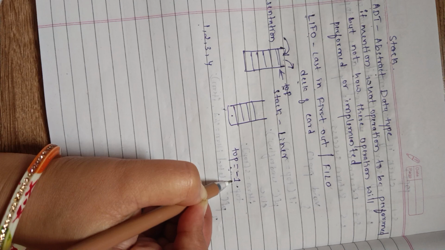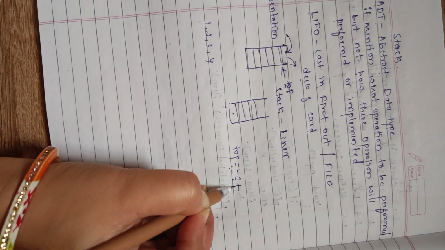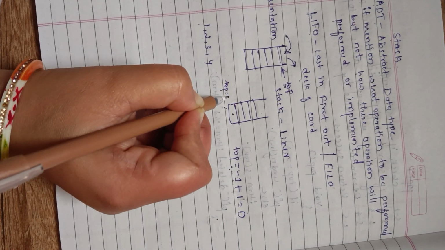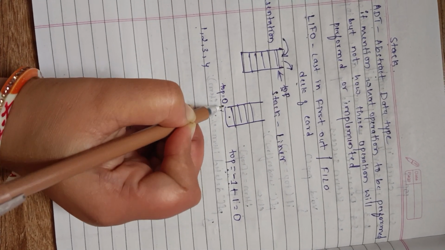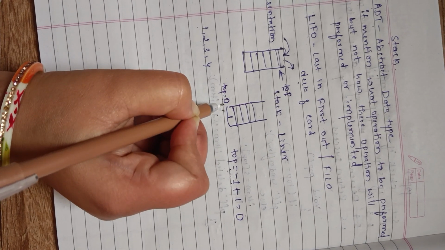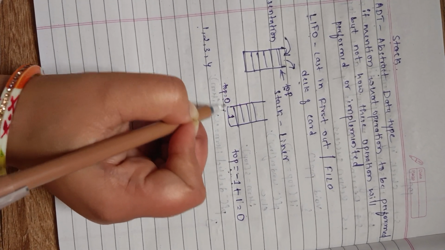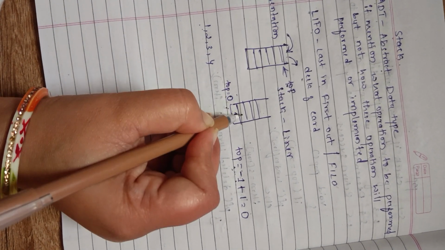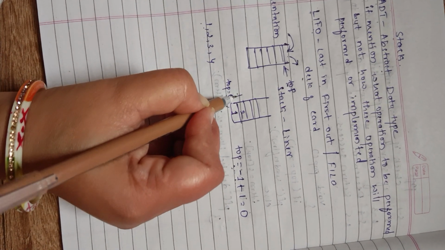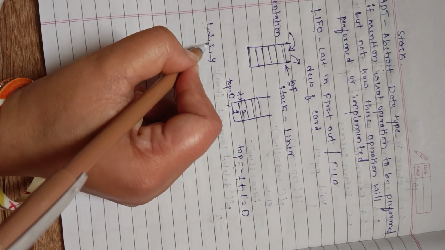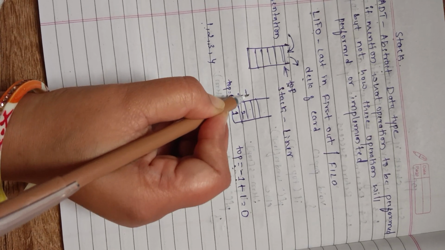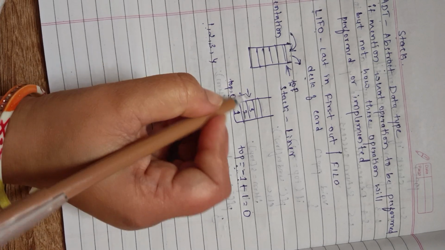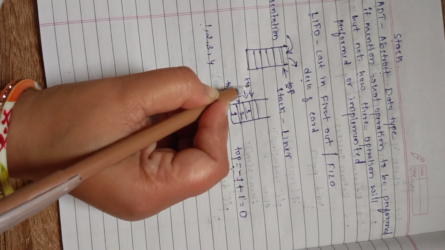Here the top is initially holding the value -1. If I add 1, it becomes 0. You know that the array index starts at 0. So the top value is 0, and then you insert the value 1. Again, if you want to insert the value 2, you have to increment the top first and insert the value 2. Now the top is holding 1. Again, if you want to insert the value 3, you increment the top and insert 3. If you want to insert 4, you increment the top and insert 4.